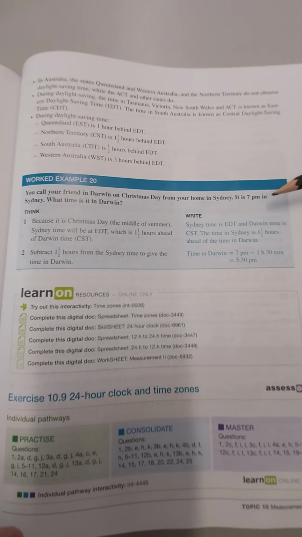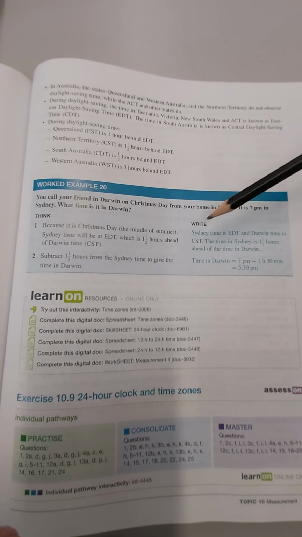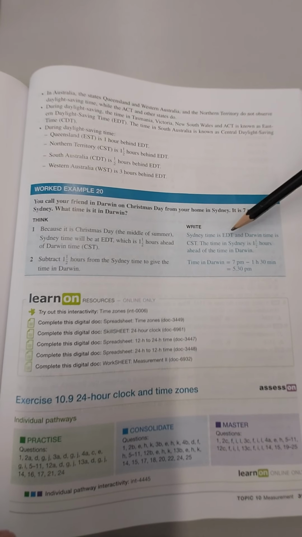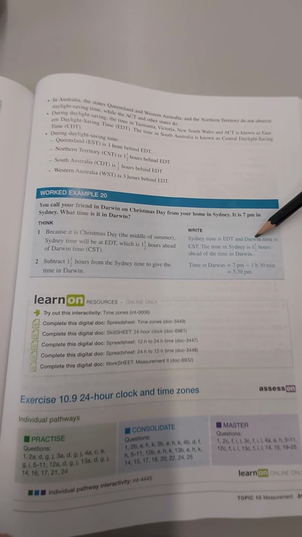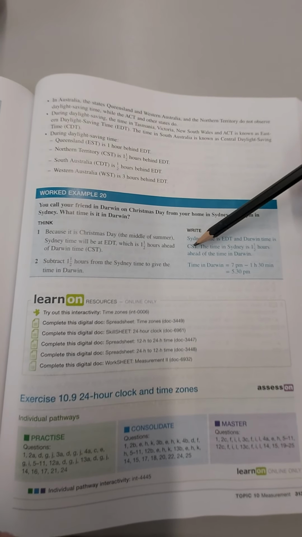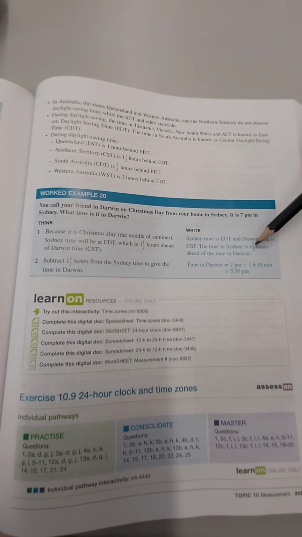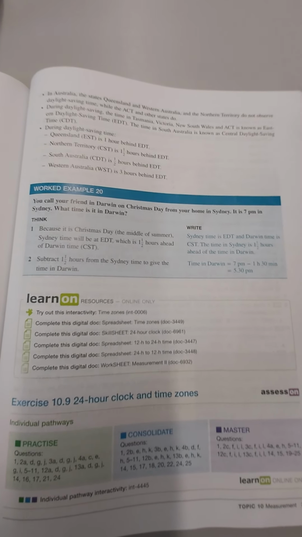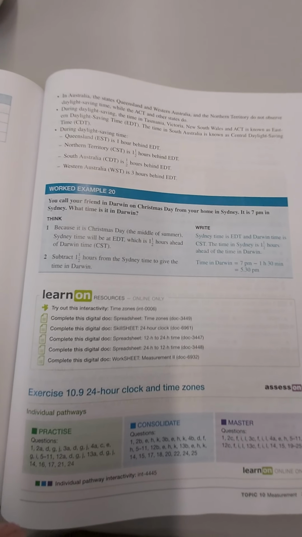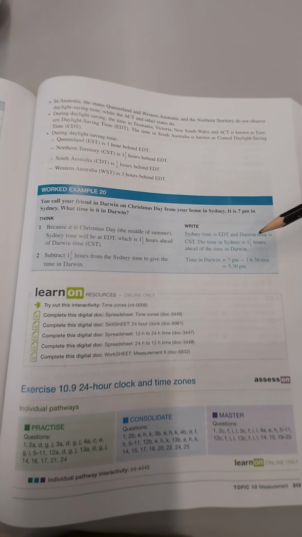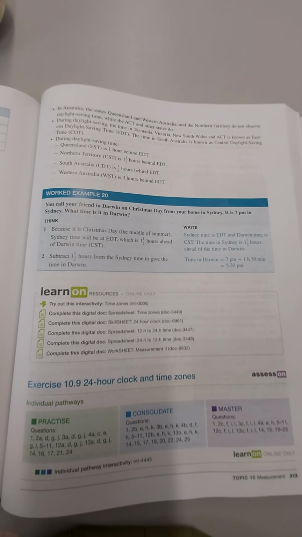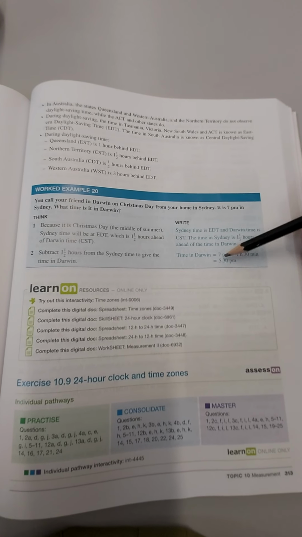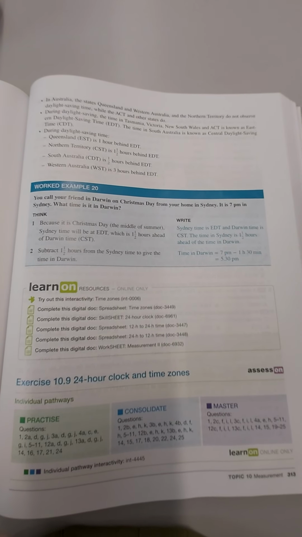So if you want to call your friend in Darwin on Christmas Day from your home in Sydney, it's 7 p.m. in Sydney. What time is it in Darwin, okay? So Sydney is Eastern Daylight Savings Time and Darwin is Central Daylight Savings Time. So the time in Sydney is 1.5 hours ahead of the time in Darwin. So if we're at 7 o'clock in Sydney, okay, then we need to take away 1.5 hours because we are 1.5 hours ahead. So taking away 1.5 hours leaves us at 5:30.